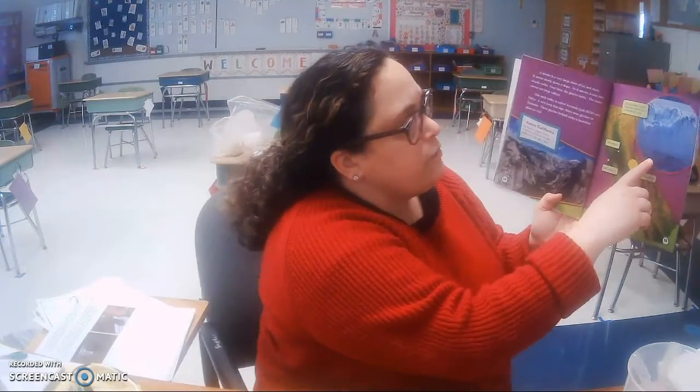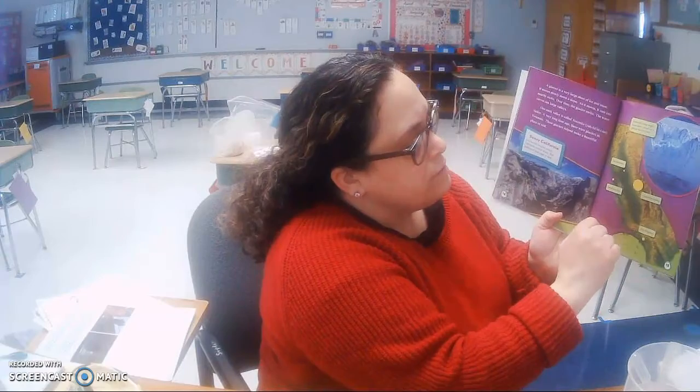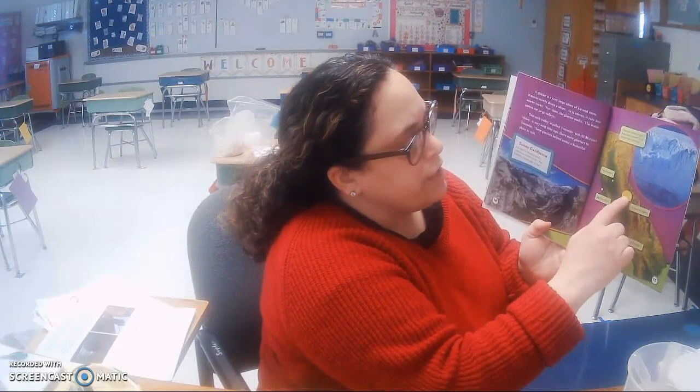So over here we have Yosemite Valley. Might have been carved by a glacier like this one here. And here's Yosemite Valley, which is in California.